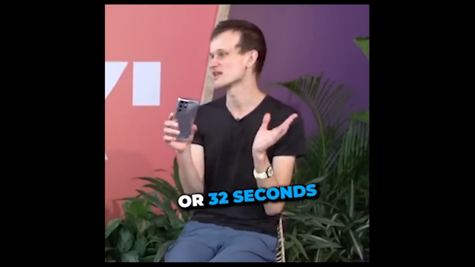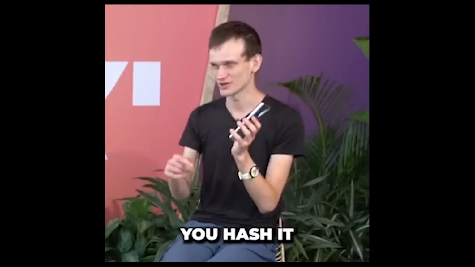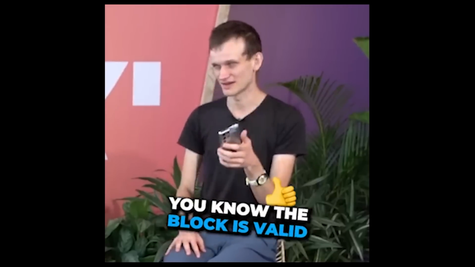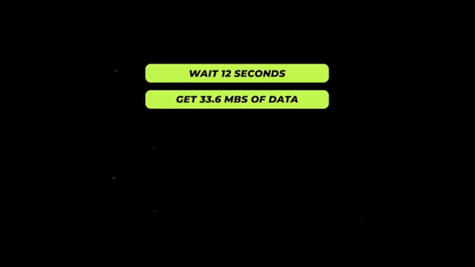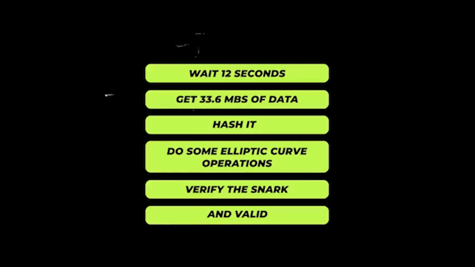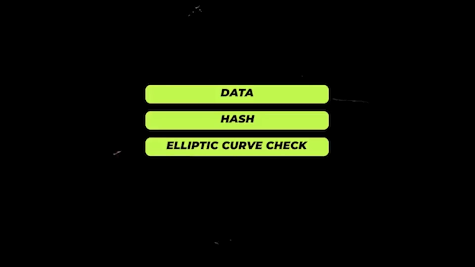So Ethereum in 2032, you have a node. Your node runs on your phone. Every 12 seconds or 32 seconds or whatever number we agree on, you download 3.6 megabytes of data. You hash it. You do a couple of elliptic curve equations to check a snark. That's it. You know the block is valid. Wait 12 seconds, get 3.6 megabytes of data, hash it, do some elliptic curve operations, verify the snark, and valid. 12 seconds later, data, hash, elliptic curve check, valid, right?